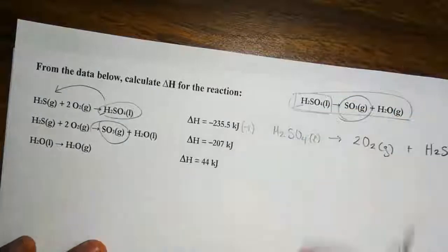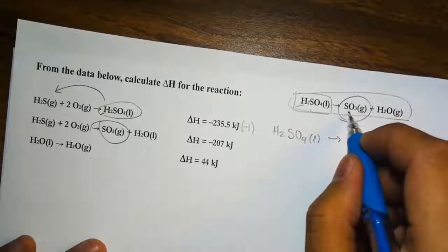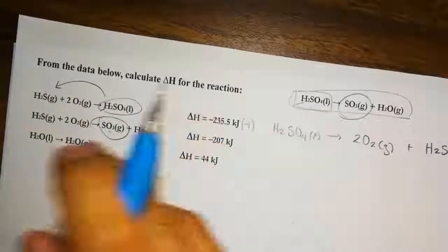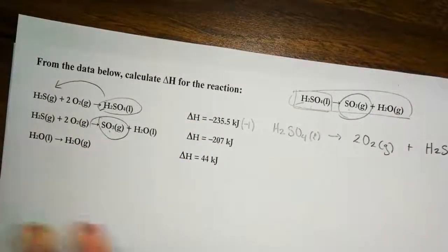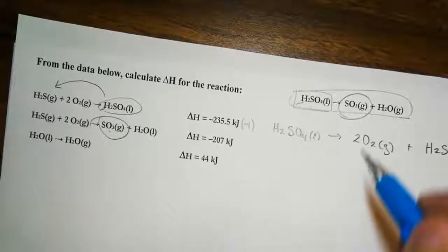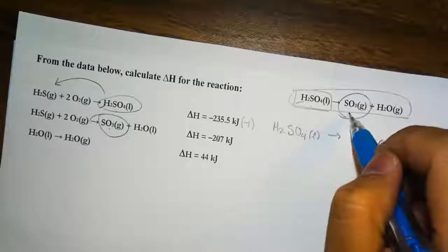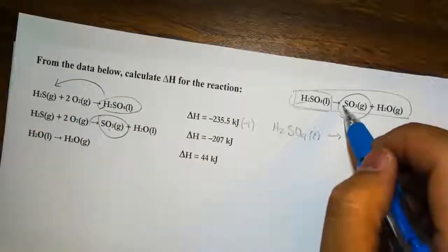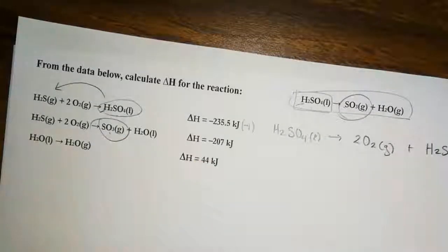Now let's look at SO3. SO3 is on the product side, and it's on the product side here as well. So let's look at the coefficient. It's 1, it's 1. So do we have to make any changes?